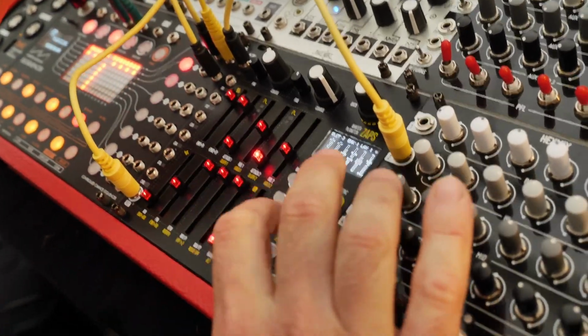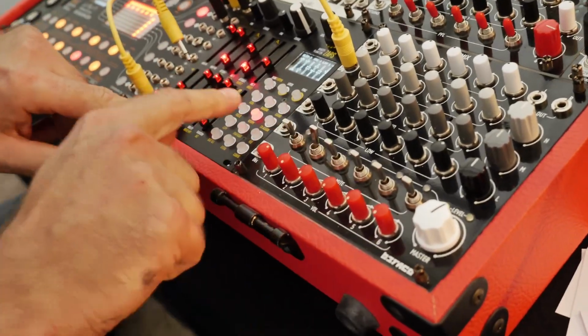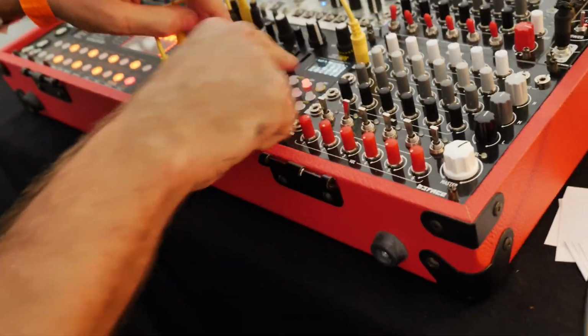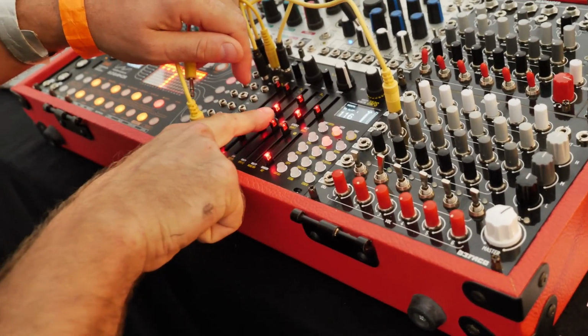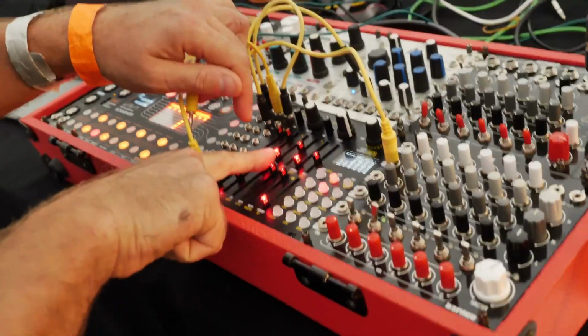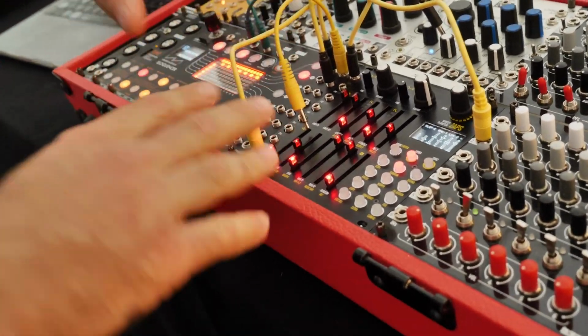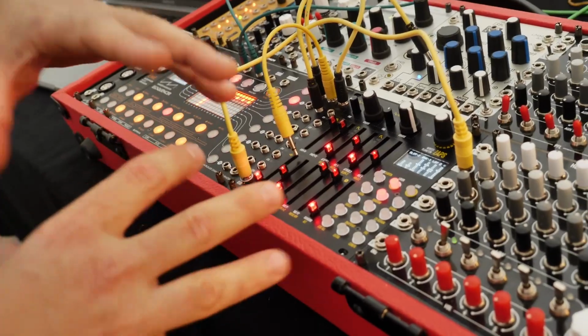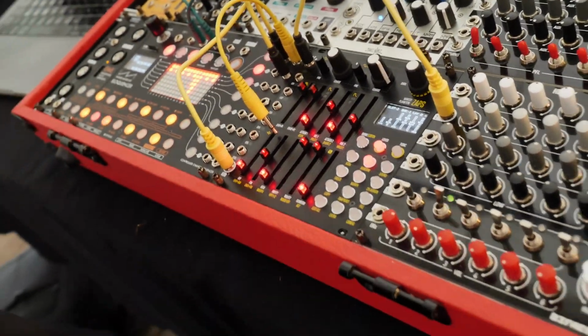Then you have morphing. With morphing, you can morph between one slot and another. So if I go to morph, morphing between two slots now. All the 40 parameters that control the analog synth are morphing between one sound and the other one.